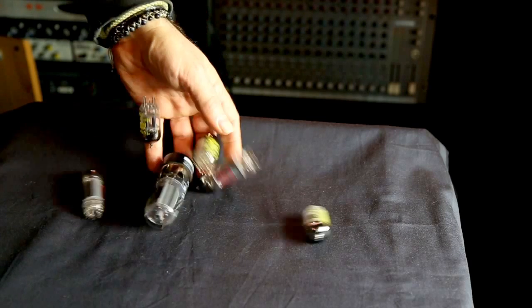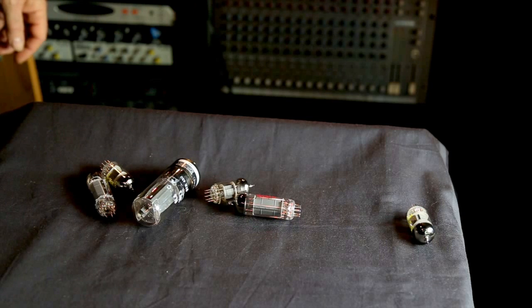Do you want your amp to be a tube amp or solid state? Well, if you want your amp to be a tube amp, you're going to need a lot of tubes. There could also be some hazards involved.